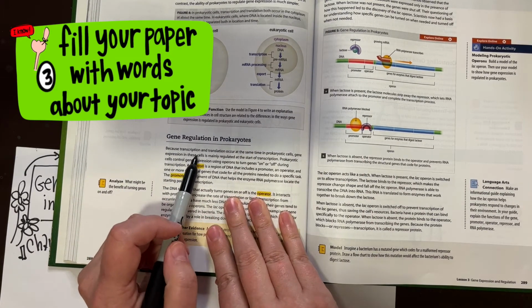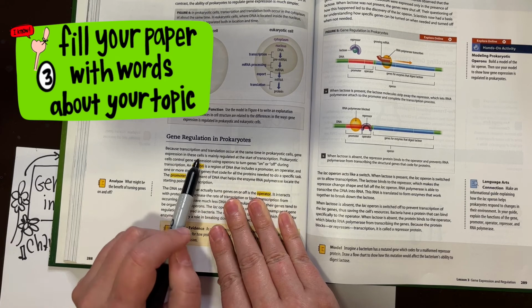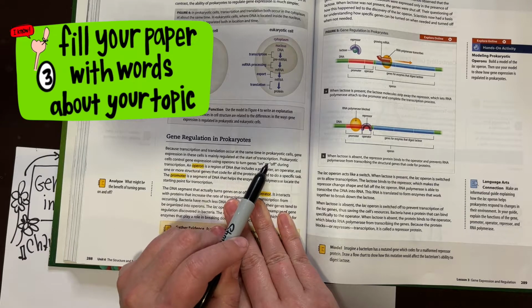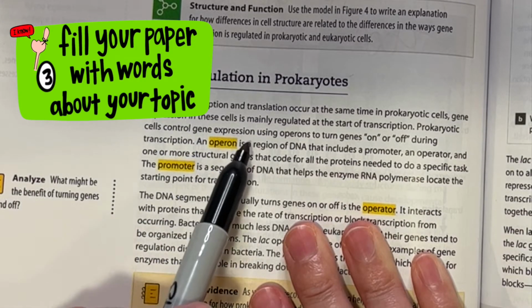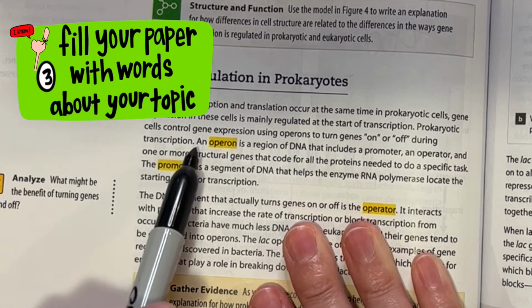Because transcription and translation occur at the same time in prokaryotic cells, gene expression in these cells is mainly regulated at the start of transcription. Prokaryotic cells control gene expression using operons to turn genes on or off during transcription.